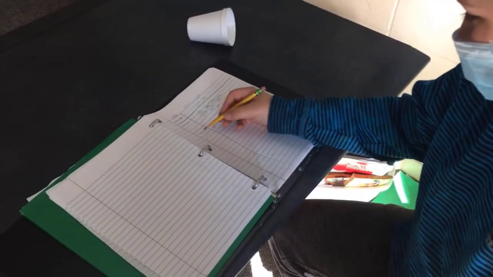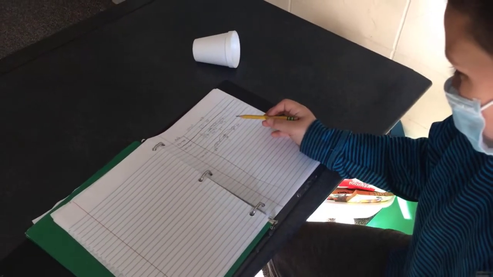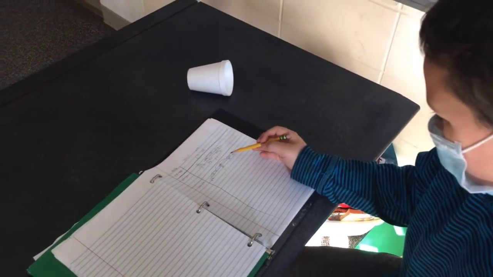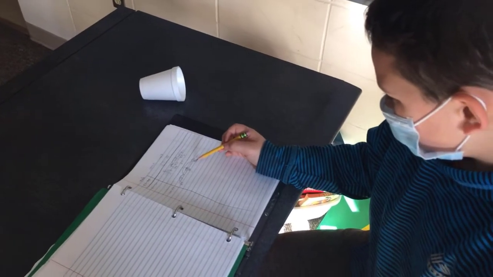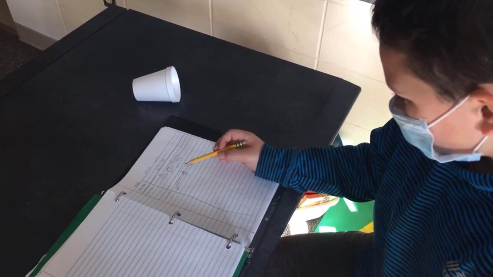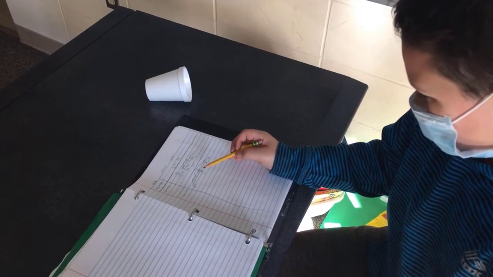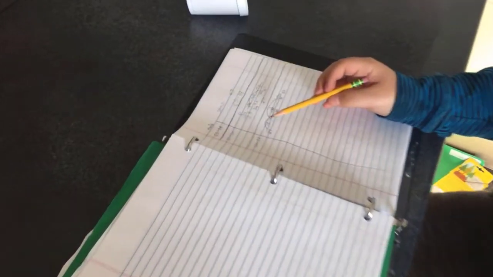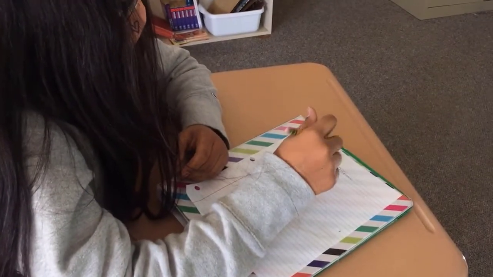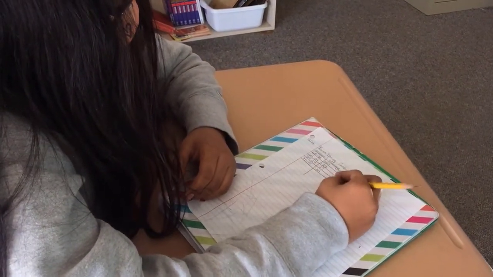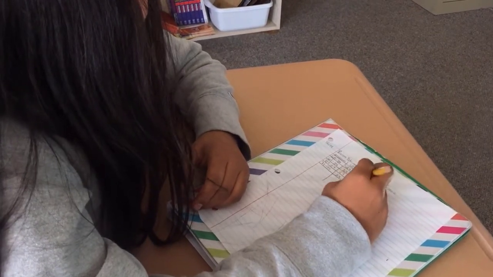So I got 54 minus 27, so I was doing 54 and you'd minus 4, and then from 50 you would want to minus 20 to get to 30, and then you'd want to minus 3 to get to 27. Okay. And then it'll be 27 for the answer. How'd you get this one? I did just the up and down subtraction. Okay. Yeah, and then I got 27.